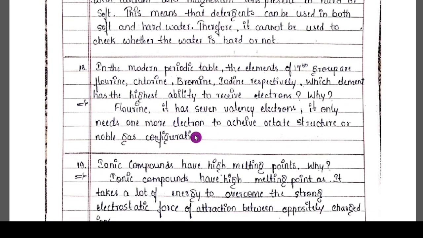The 18th question, in the modern periodic table, the elements of the 17th group are fluorine, chlorine, bromine, iodine respectively. Which element has the highest ability to receive electrons? Why? Here fluorine has the highest ability, because it has 7 valence electrons, so it needs only one more electron to achieve the octet structure or noble gas configuration.